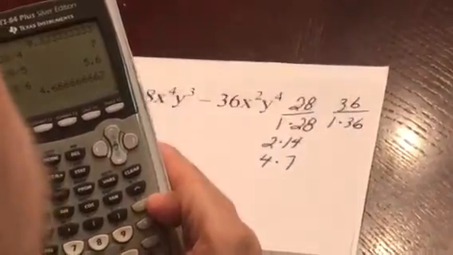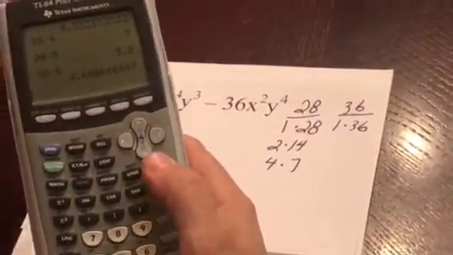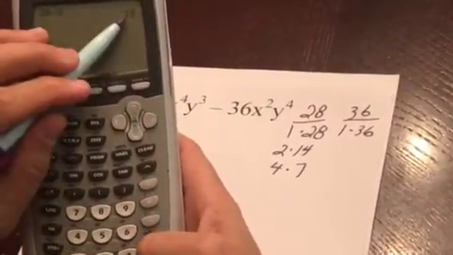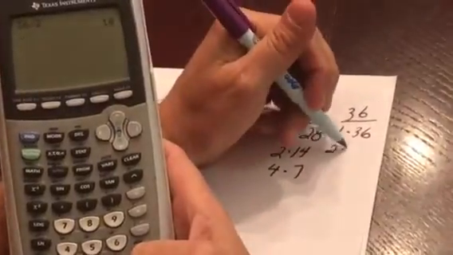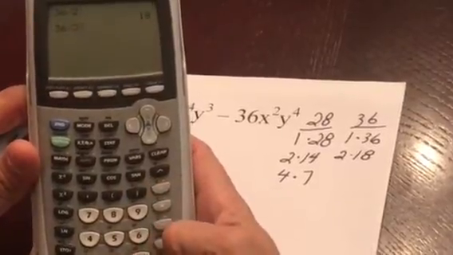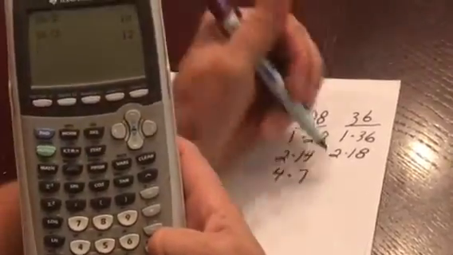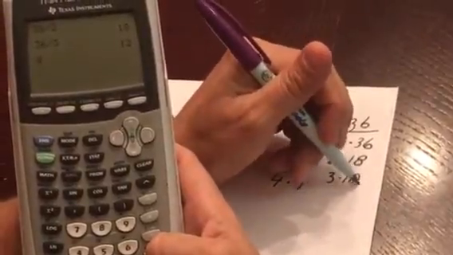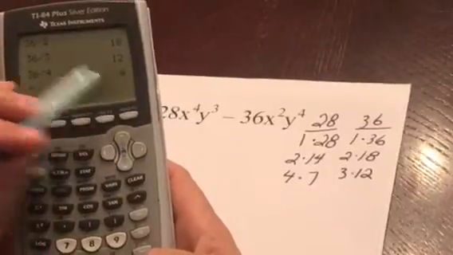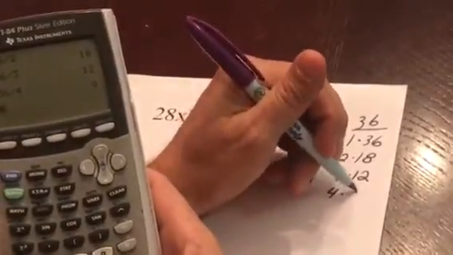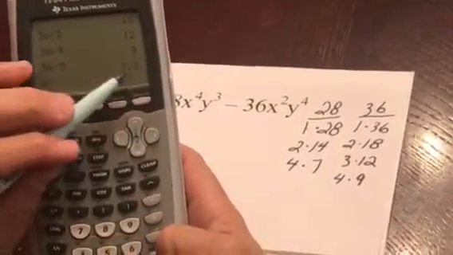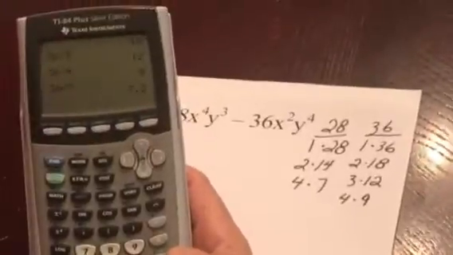1 times 36 will get us started. 36 divided by 2, perfectly 18. 36 divided by 3, perfectly 12. 36 divided by 4, perfectly 9. 36 divided by 5, a decimal. Does not work. We do not write it down.